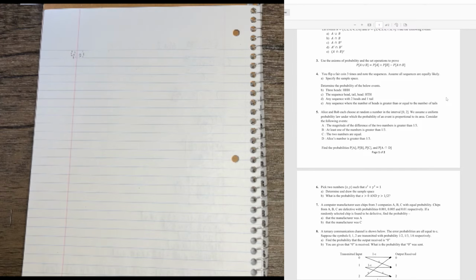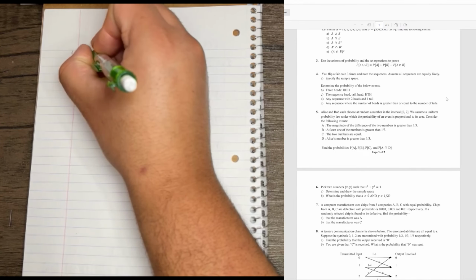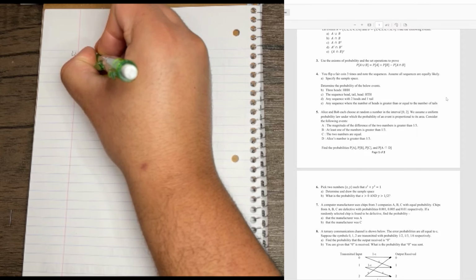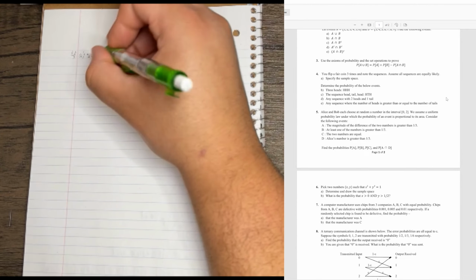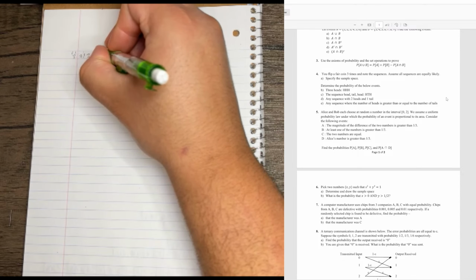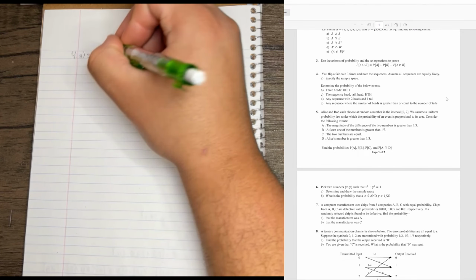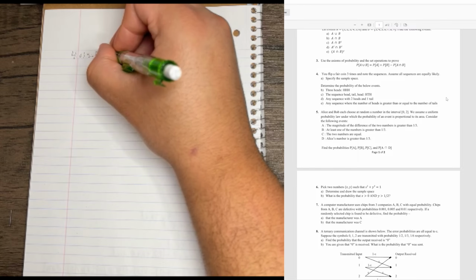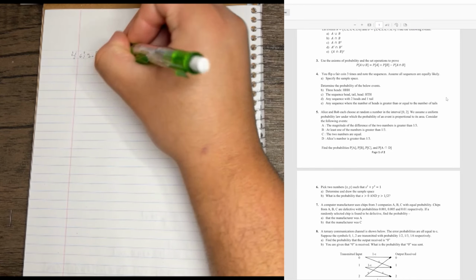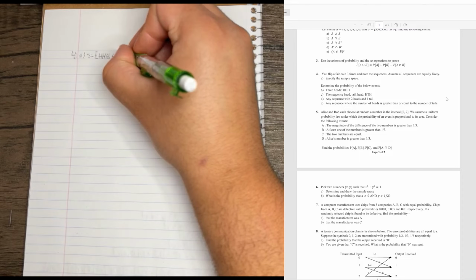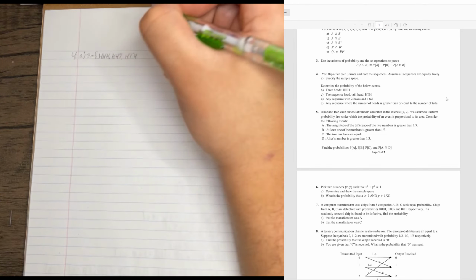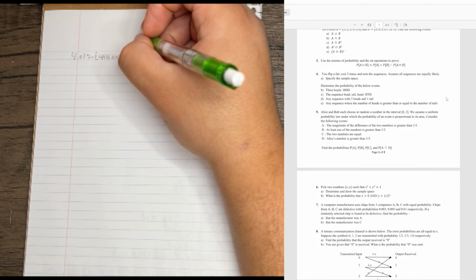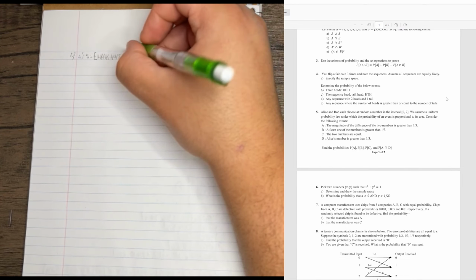You flip a coin 3 times and note the sequences. Assume all sequences are likely. Specify the sample space. So this one's really easy. We're just saying what the sample space is, and you just want to write down every single possibility of combinations that we could get. And using binary laws, you can take it one by one. You could probably just think of H as being zeros and T's being 1.